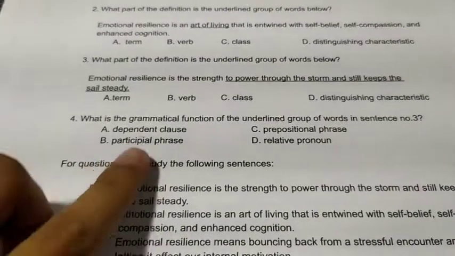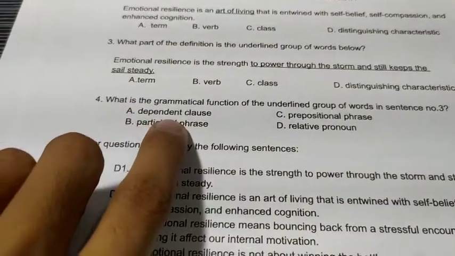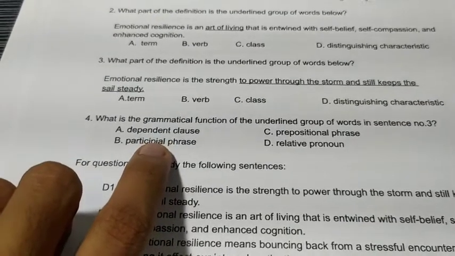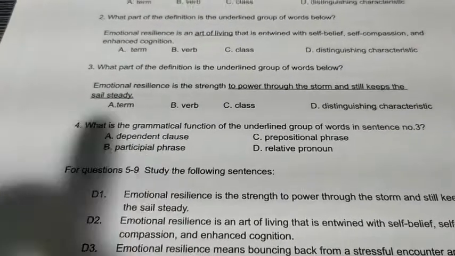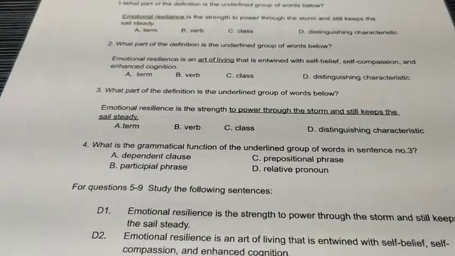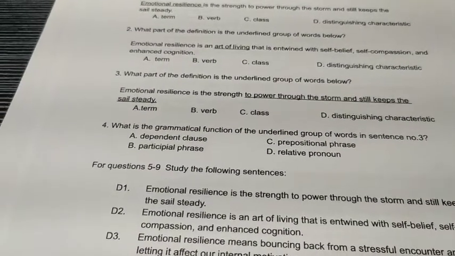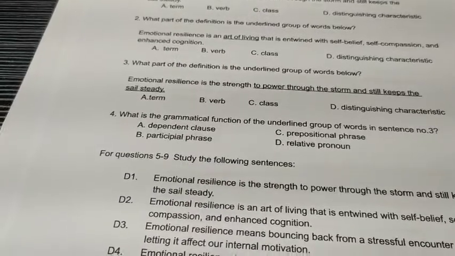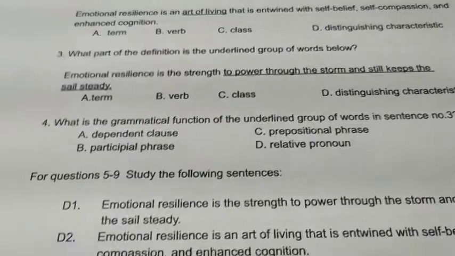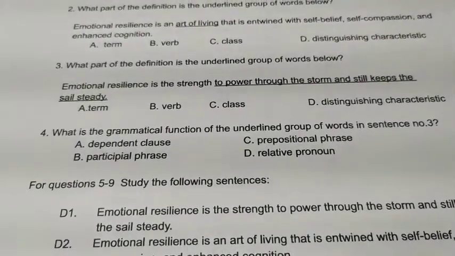Is it a dependent clause? A dependent clause cannot stand alone and is usually started by a conjunction like but, and. A participial phrase starts with, for example, a gerund, an infinitive, or the word to. A prepositional phrase starts with a preposition like in, at, on.